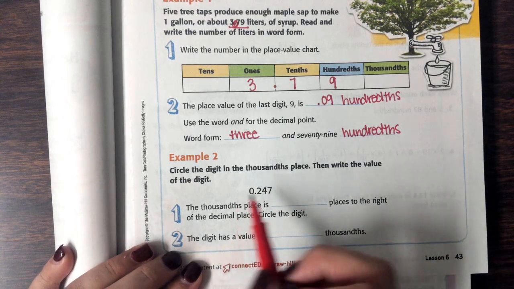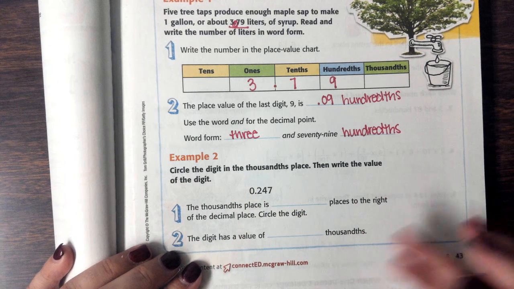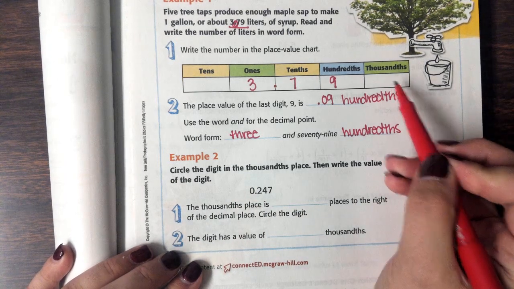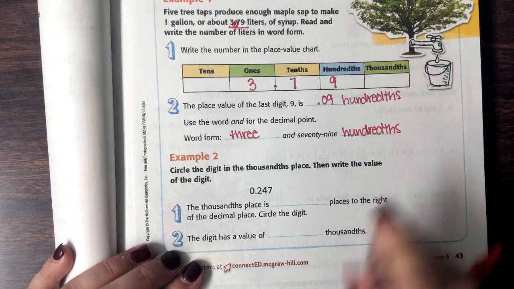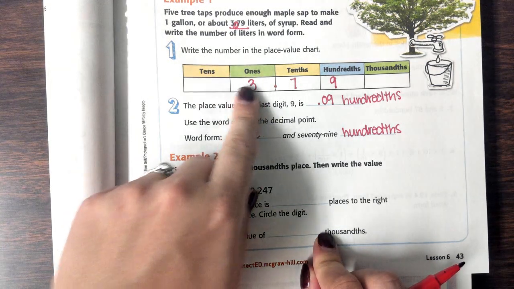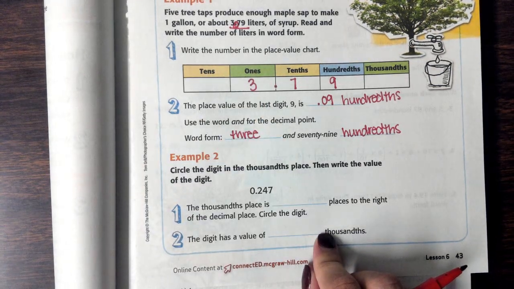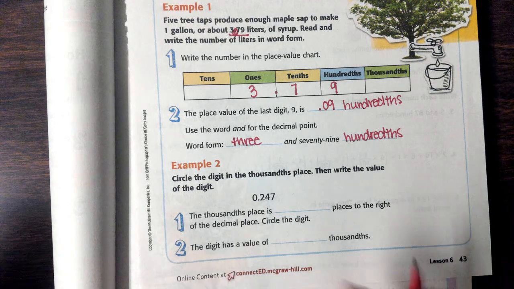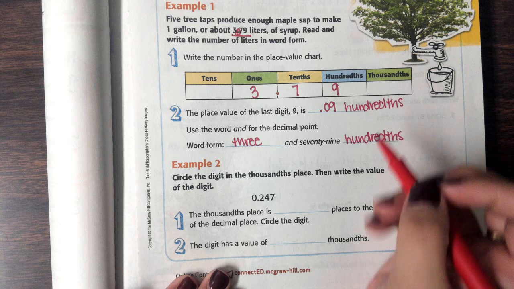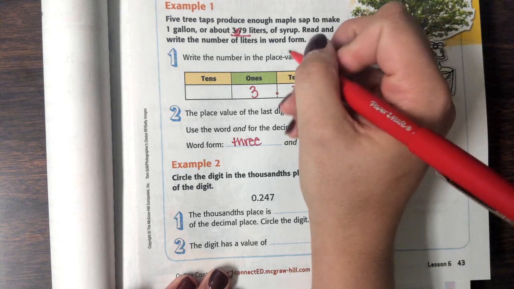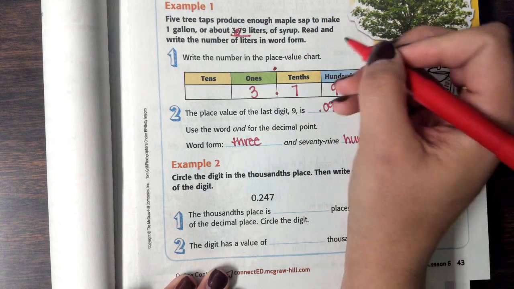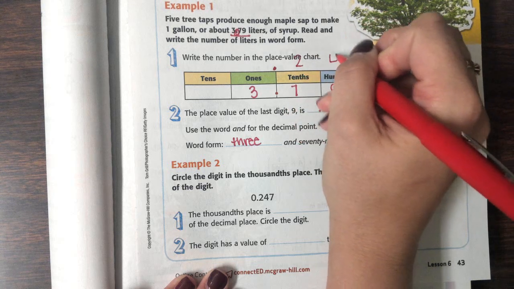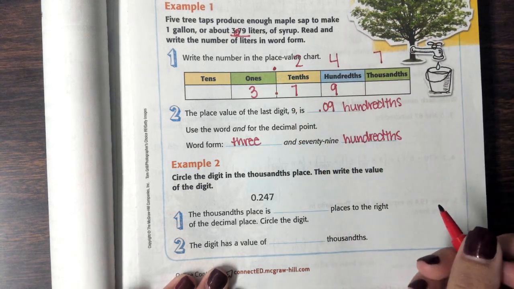So if we look, we're going to circle the digit in the thousands place. If we look at our place value chart, and if we were to put that in our place value chart, remember we start with a point, and then 2, 4, 7, or you could have drawn your own.